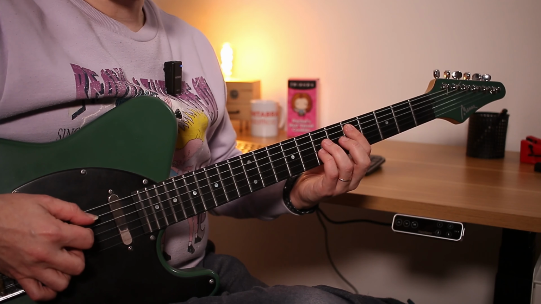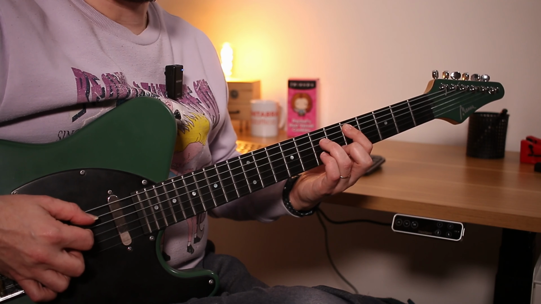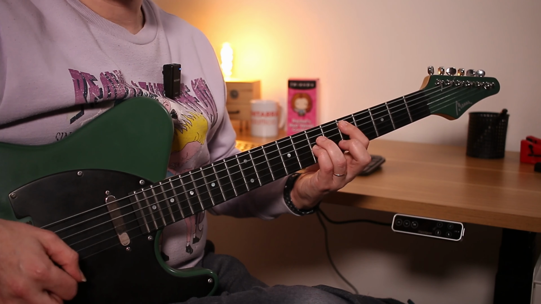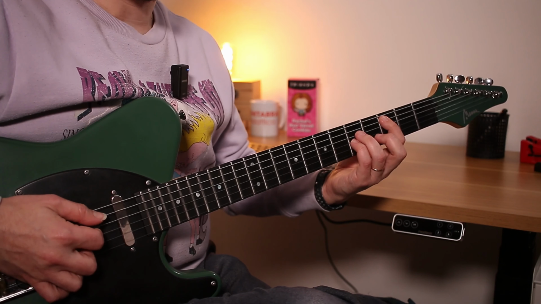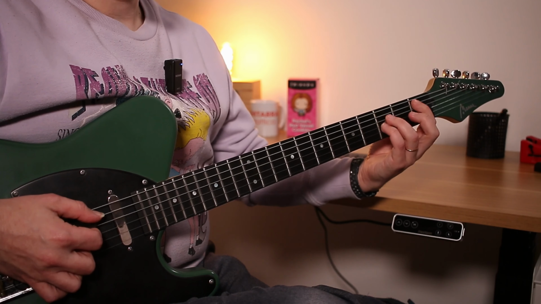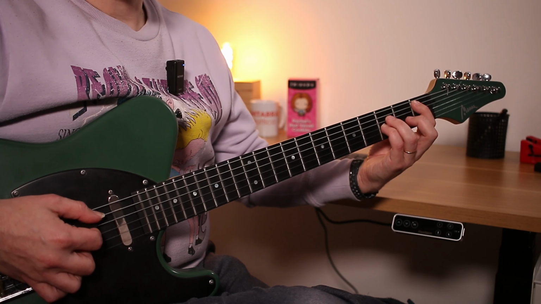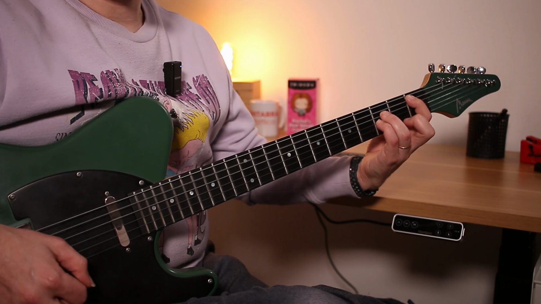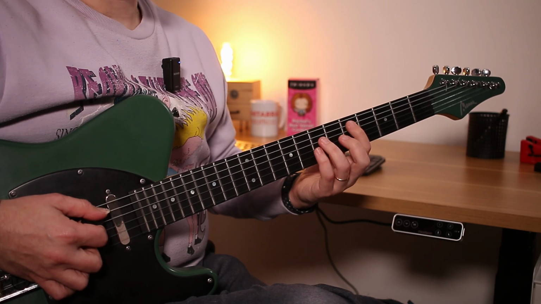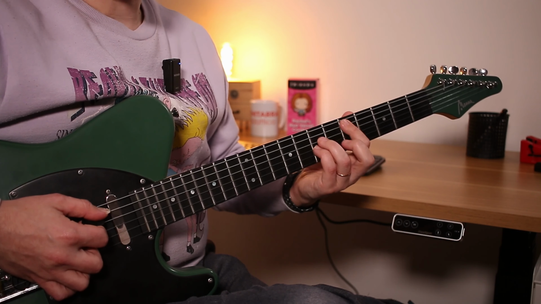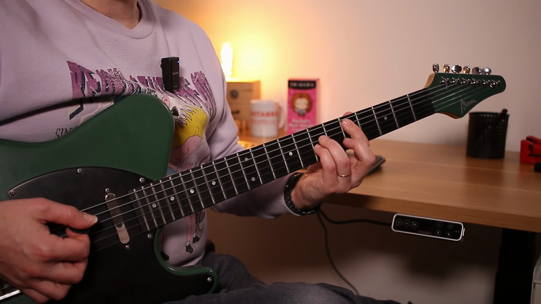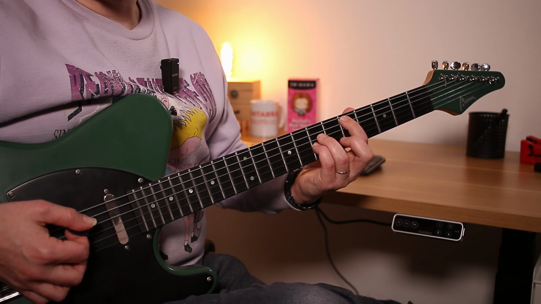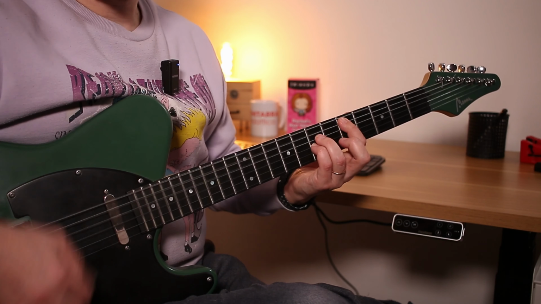Here we have a D minor progression, so the D power chord on the 5th string, 5th fret, C power chord on the 5th string, 3rd fret, and B flat on the 1st fret of the same string. This time we also need to be careful about muting the 6th string, so it doesn't ring accidentally. The trick is to lightly touch it with the tip of your index finger.